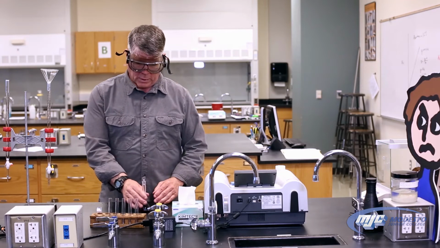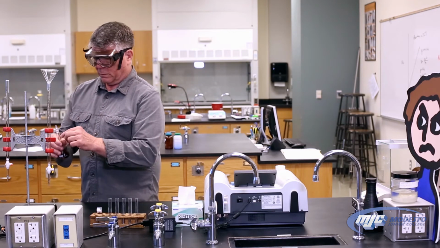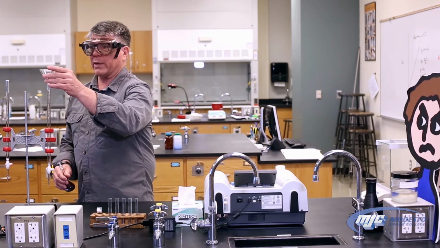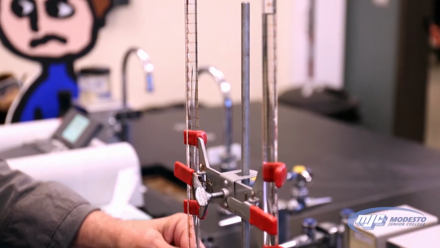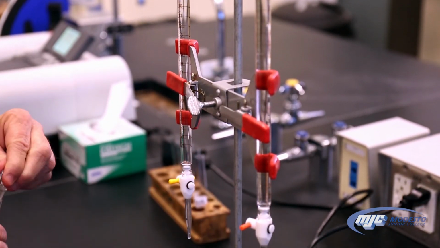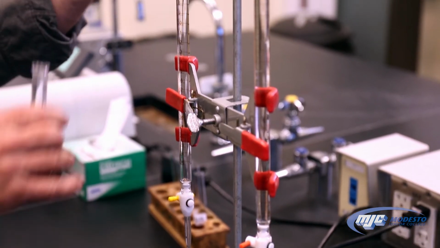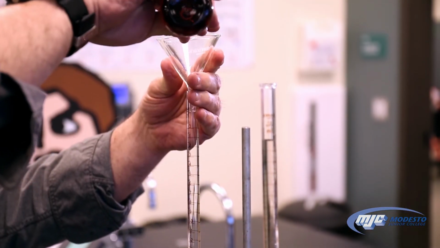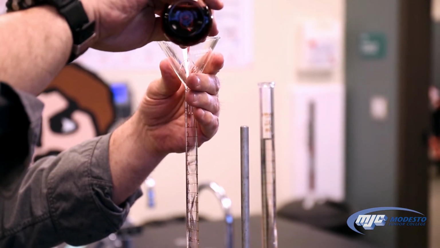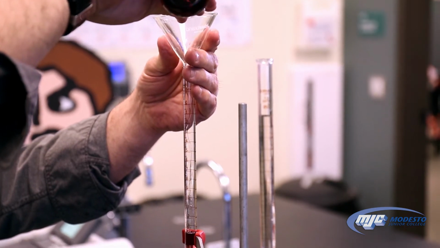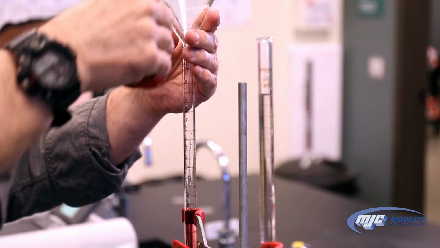So that's good. I'm going to add some stock solution to this burette. The stopcock has to be closed, which is perpendicular. Otherwise, it'll just go right through. Pour it in, and I'm going to fill it up past the zero, past the top mark, and then we'll get the air bubbles out.